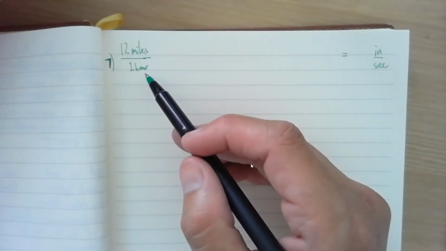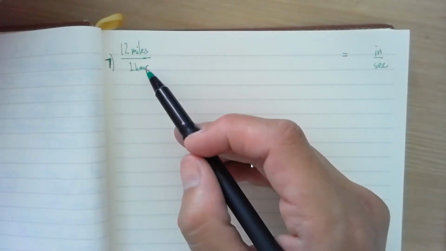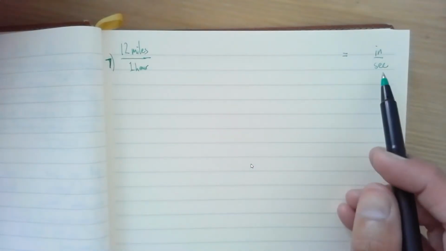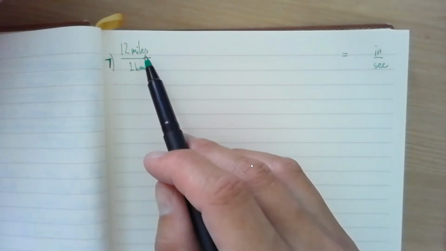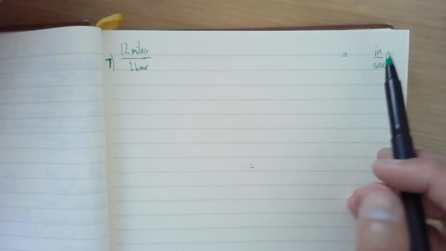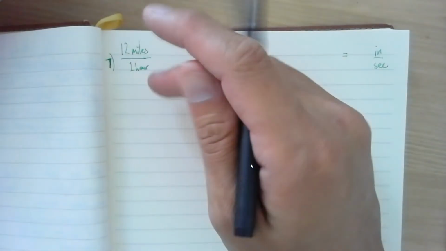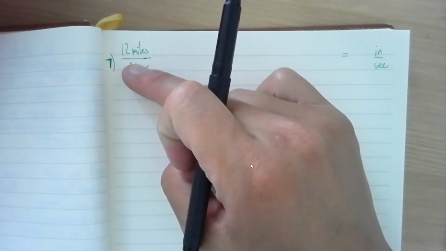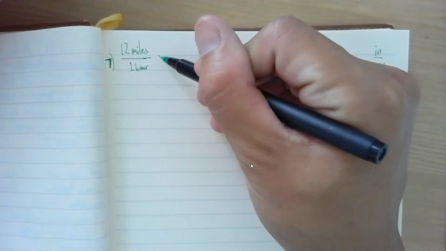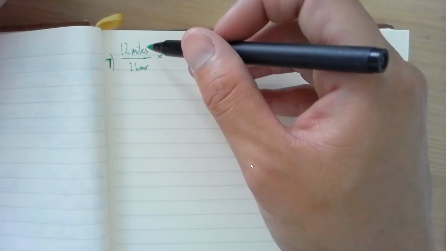I will end up having to convert both, because you see hours is not what I want. I want it in seconds. Miles is not what I want. I want to get it in inches. But let's just deal with one at a time. So I'm just going to deal with what I already know how to do. Numbers on the top, 12 miles. I don't know how many inches are in 1 mile, so let's go to the back of my sheet really quick and see what I can convert to first.